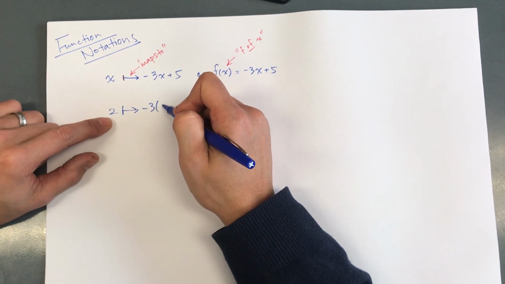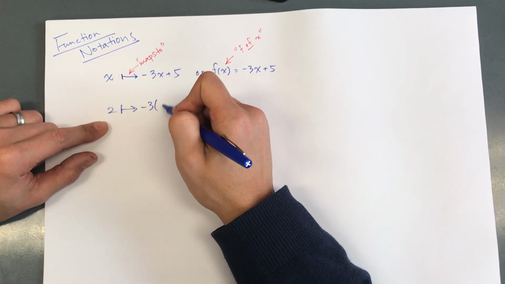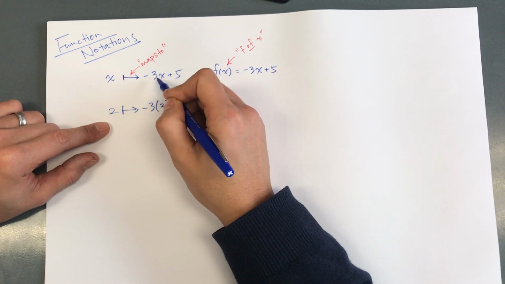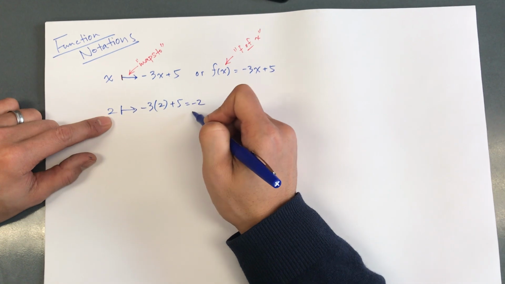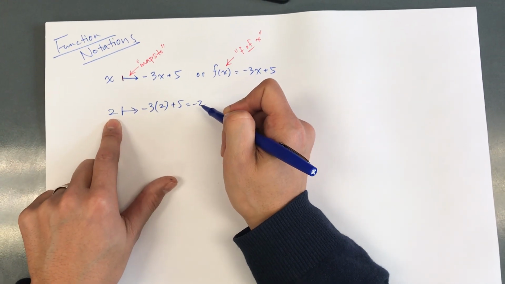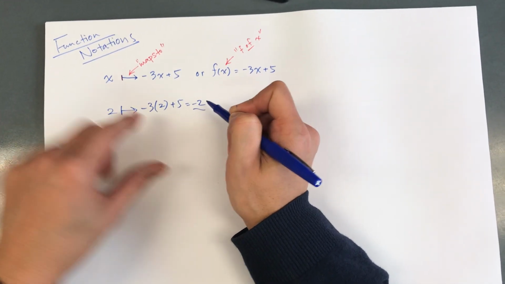Whatever number you have, you replace x with it, multiply by negative 3, and add 5. So that's going to be equal to negative 1. So 2 maps to negative 1.